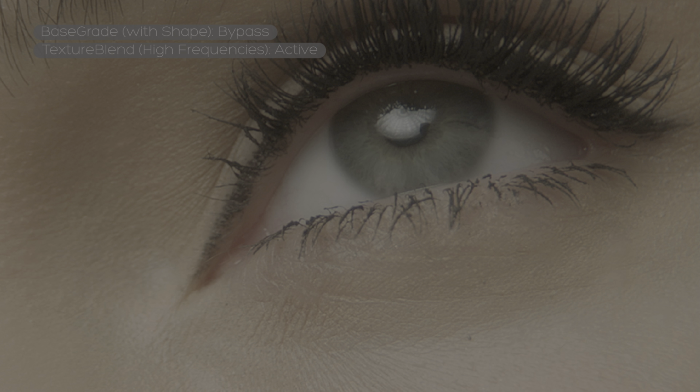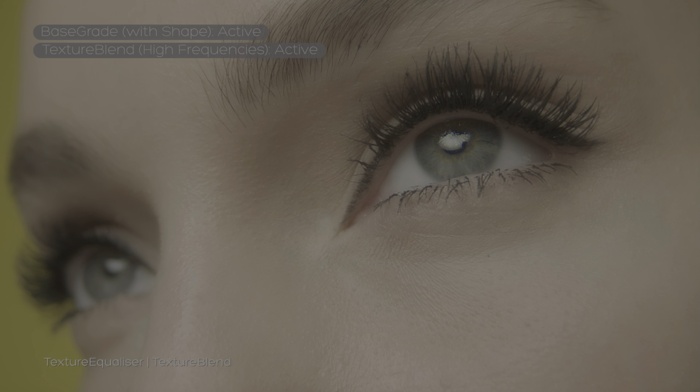Now I'm going to apply that saturation only to the highest frequencies. And here we can see we can basically boost the color variance in the eye, giving us maybe an interesting effect. This is exactly the opposite of what I did on the skin in the other shot. So we can also use it in that direction.